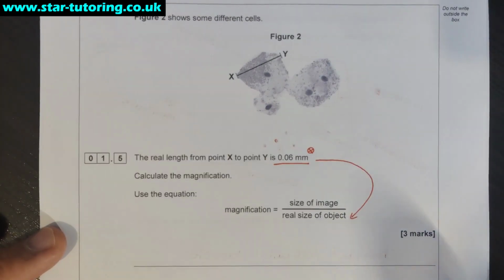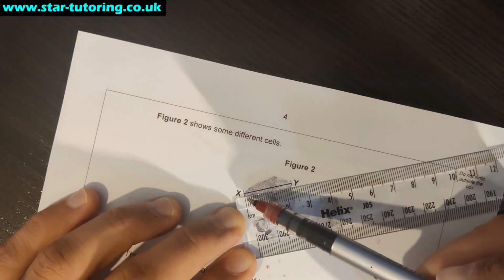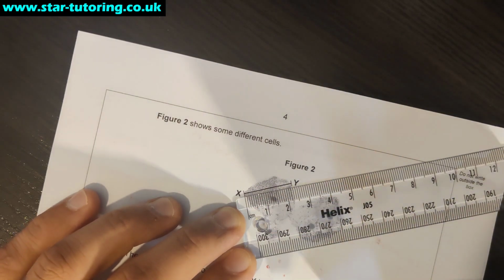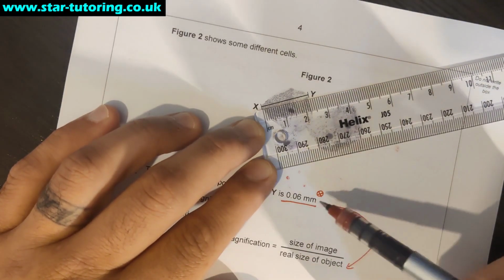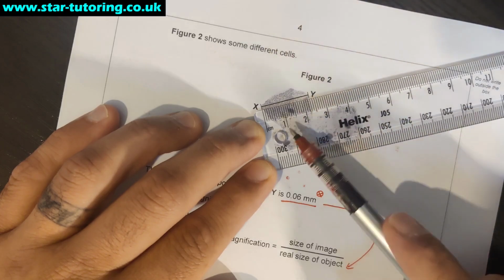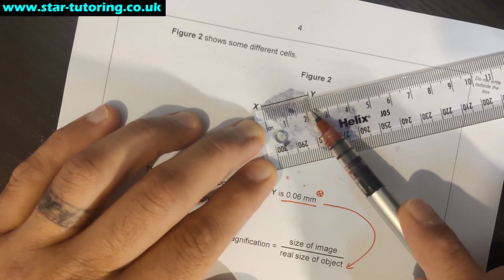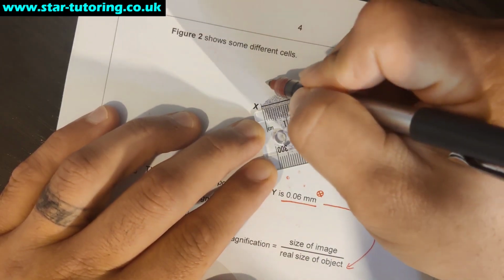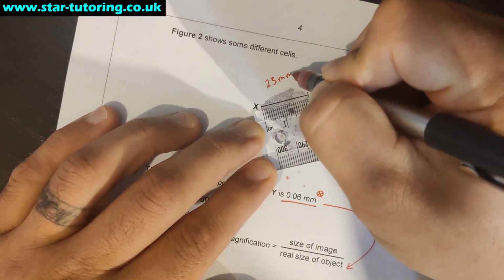So let's see what we can get with that. So we're gonna put the ruler from that line to this line, and if we take note of the units at the bottom, it says millimeters, so we're gonna count in millimeters, okay? It's very important that you remember that. So we got 10 millimeters, 20, 21, 22, 23, 23 millimeters, okay? So that distance there will be 23 millimeters.